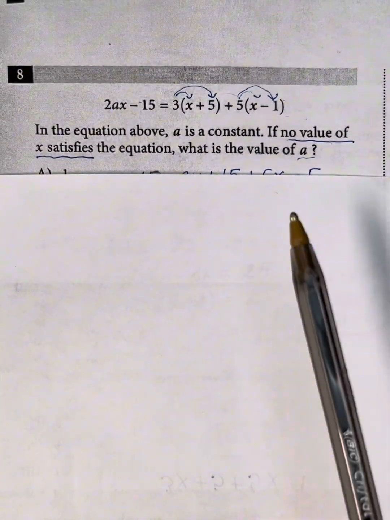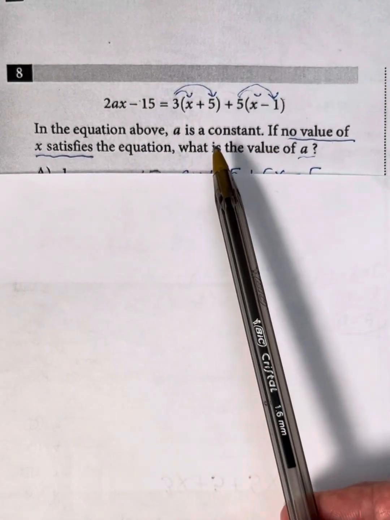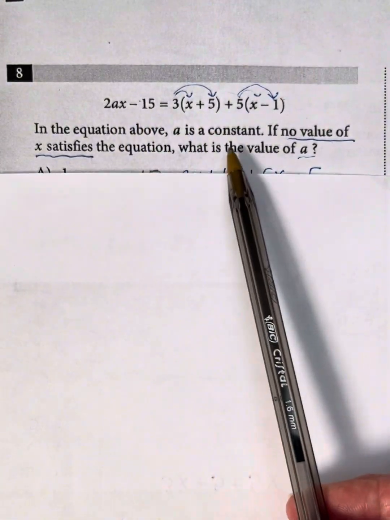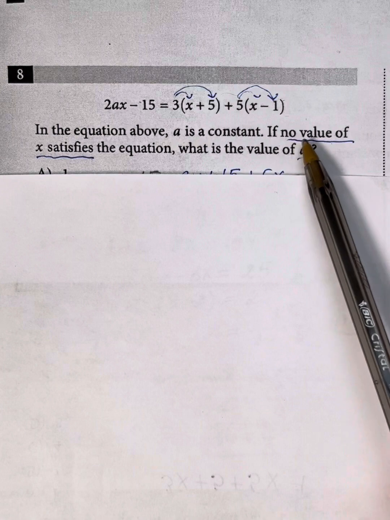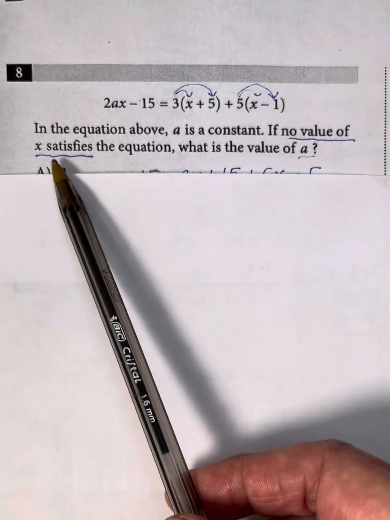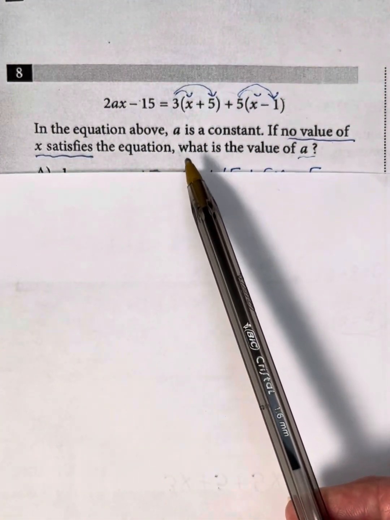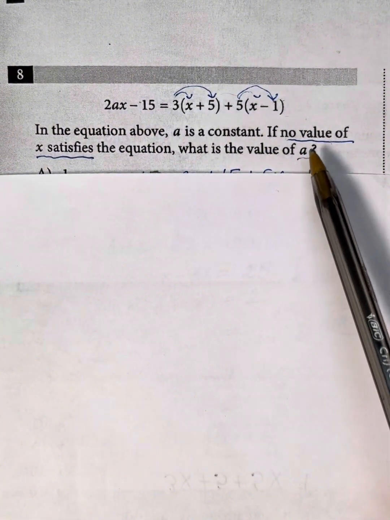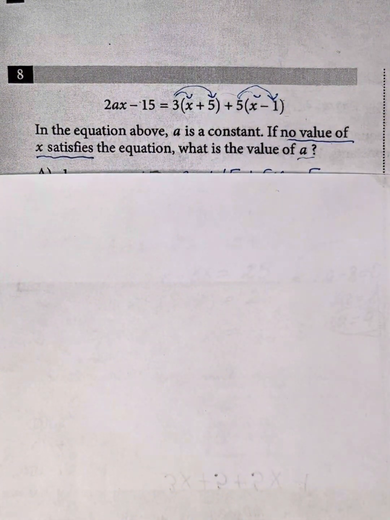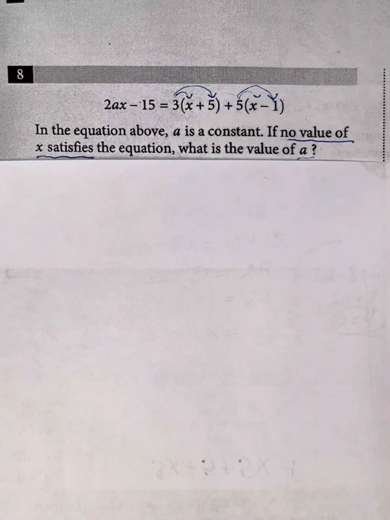You can see in the equation above, a is a constant. If no value of x satisfies the equation, what is the value of a? Well, let's take a look first and analyze.